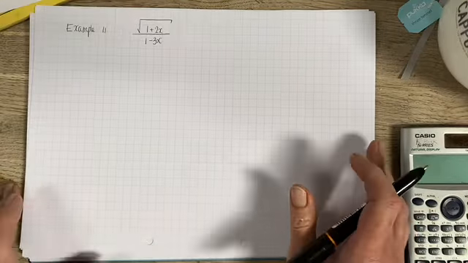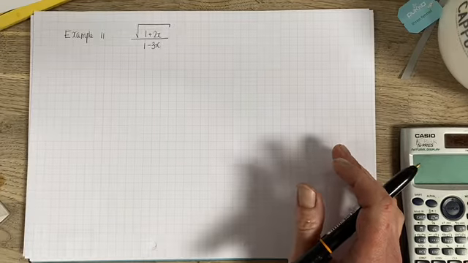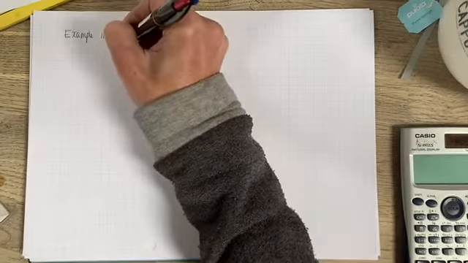So in this example you've got quite a complicated expression, 1 plus 2x, and there is an ln of this expression. If you look at the formula booklet, here's the one that involves ln. Let me just quote it again.